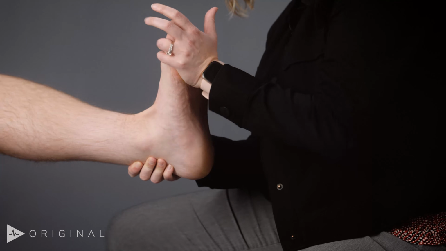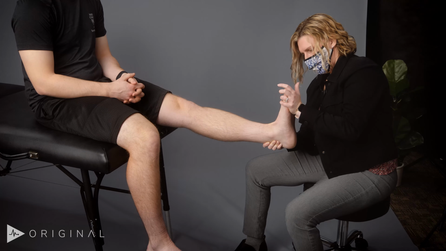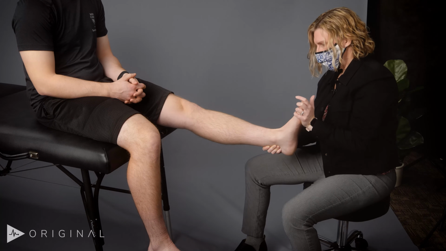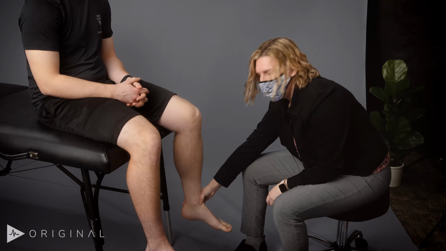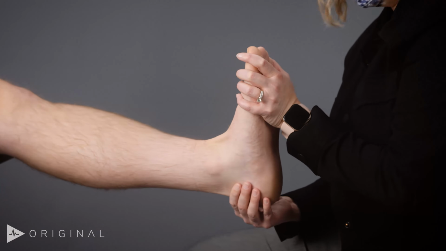And this is a pretty good example. So again, if you use this as neutral, we can still dorsiflex him maybe 5, 10 degrees past, but not quite as much as we did with the knee bent position. Thus, this indicates gastroc Achilles tightness.